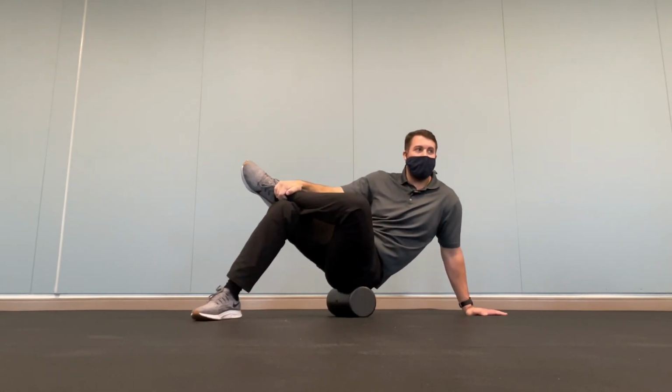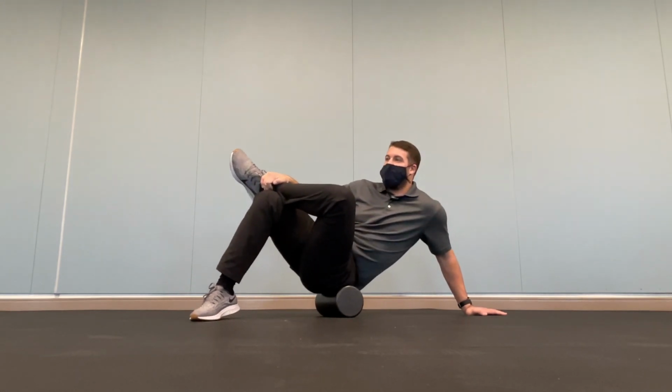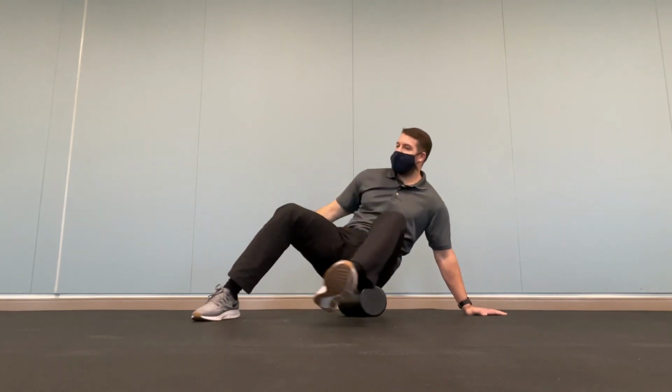So hip rotators, glute med, you're getting glute max, you're getting your piriformis. Anytime you cross your leg and stretch, that's what they would call a piriformis stretch. Go ahead and switch sides.